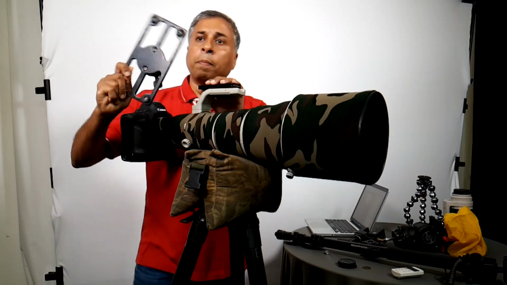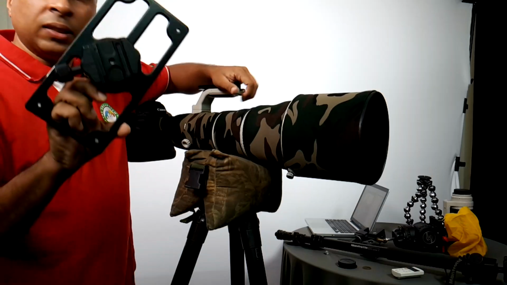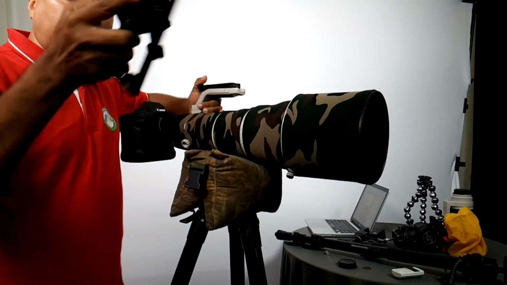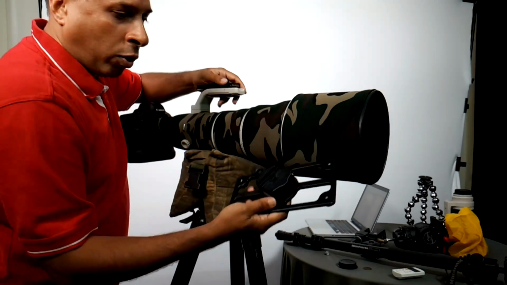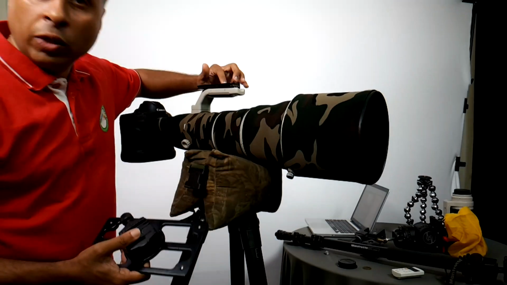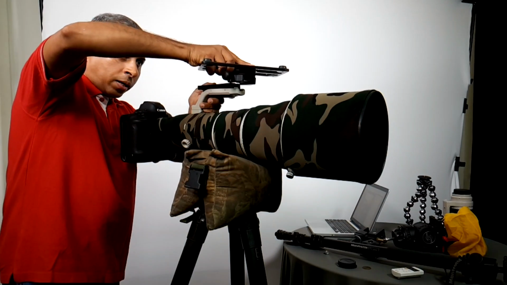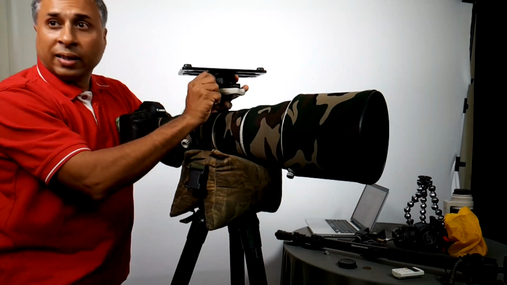That's basically the panning plate. Okay, so let me just show you how the panning plate is. So this is what a panning plate is. You can see the design is very simple and straightforward. The universal lens plate works for this. So I'm going to slide this in, and tighten it.